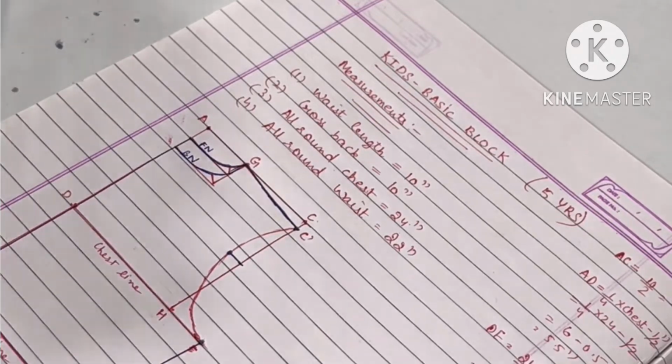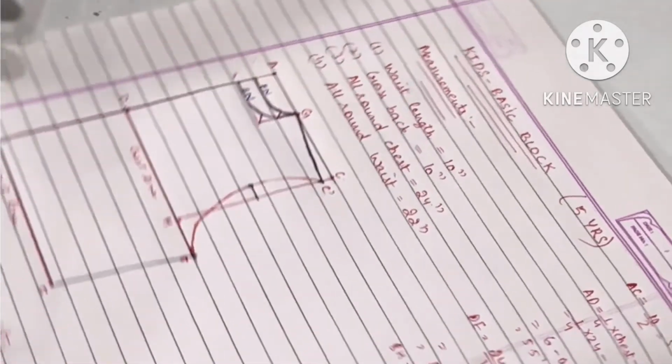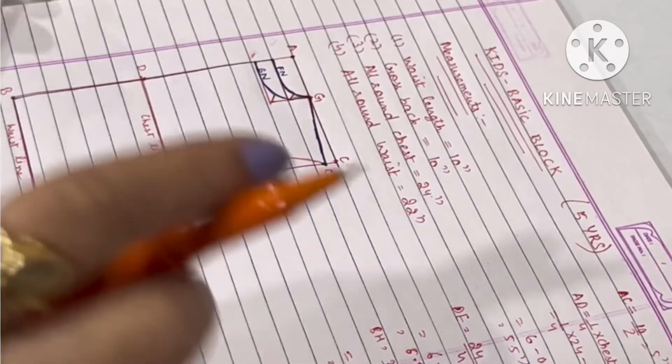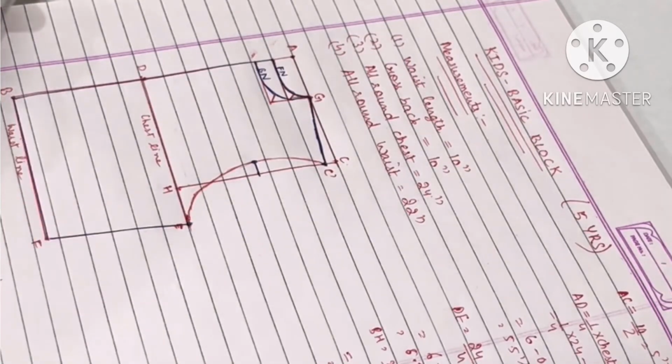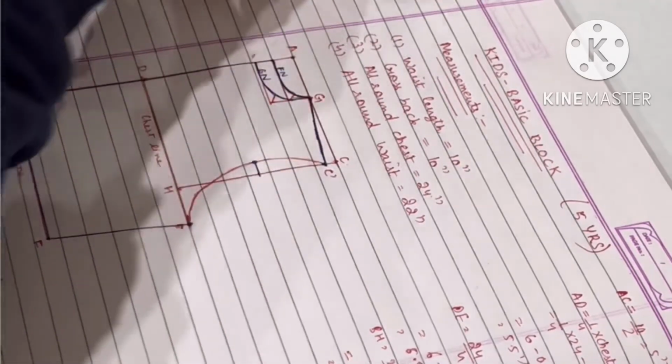This is our front armhole. Like this we will make it. Understood?